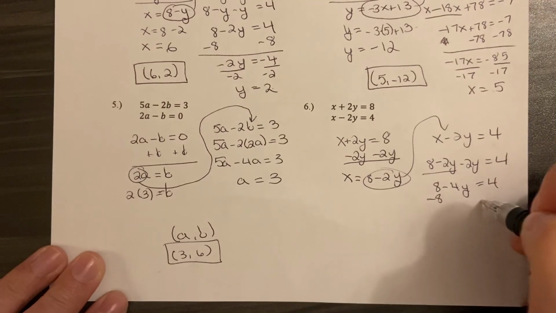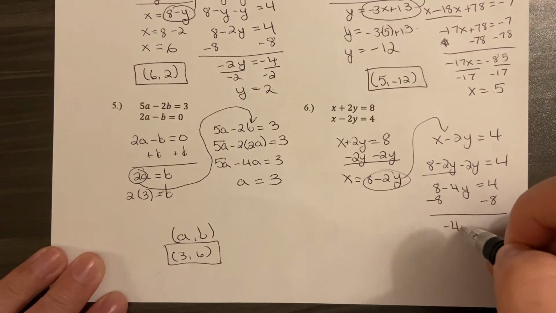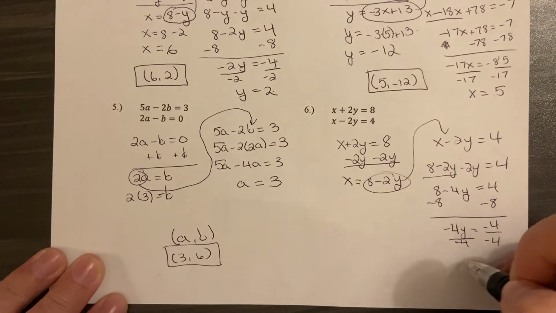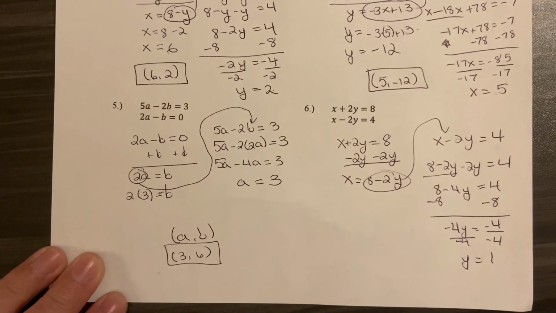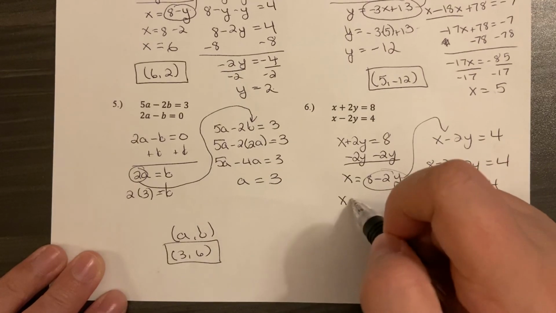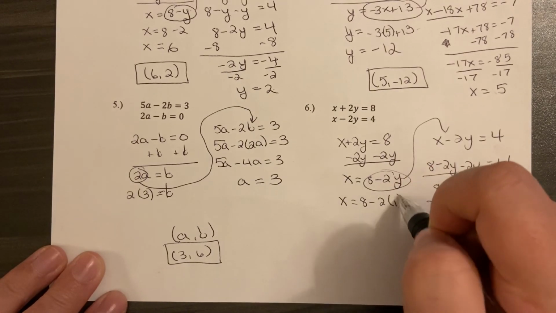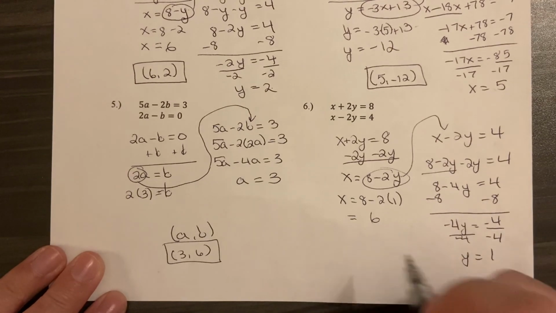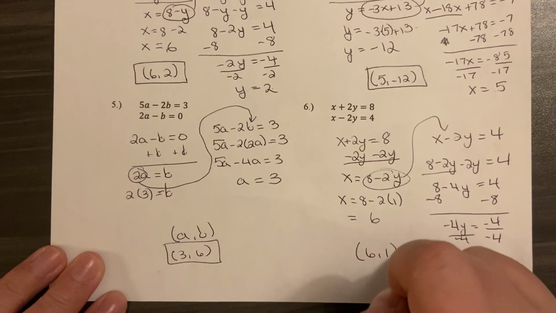Subtract 8. Divide by negative 4. And I get y is 1. So then I'm putting it up here. 8 minus 2 is 6. So my final answer would be 6, 1.